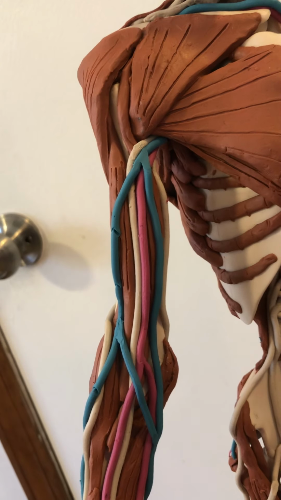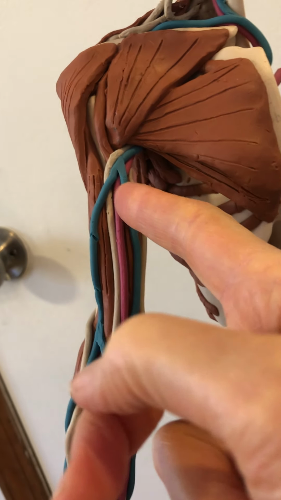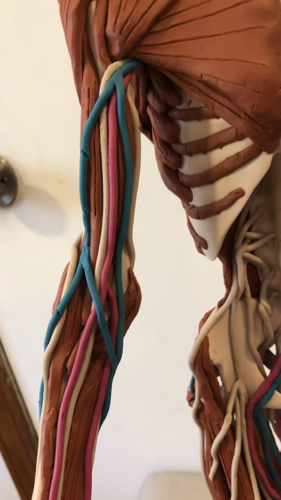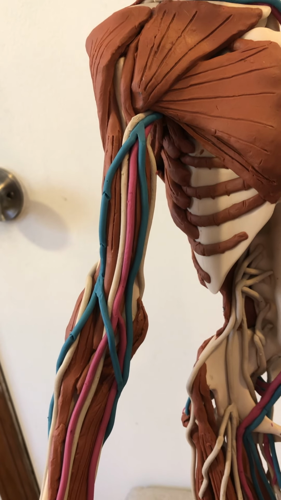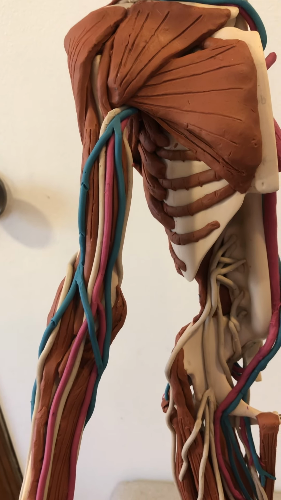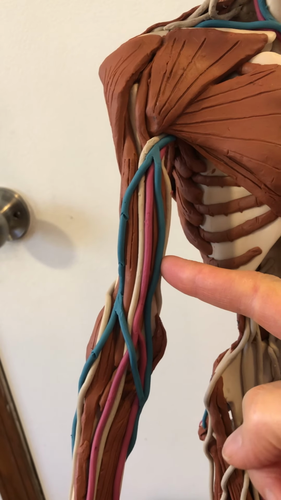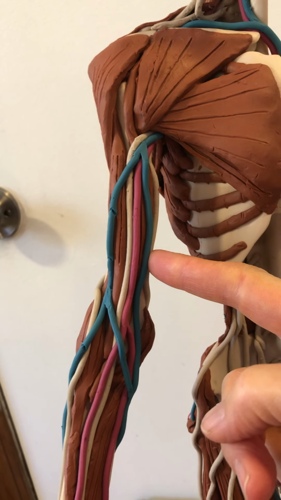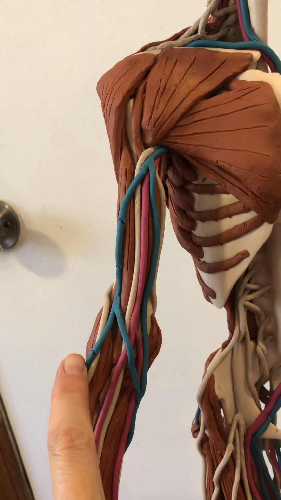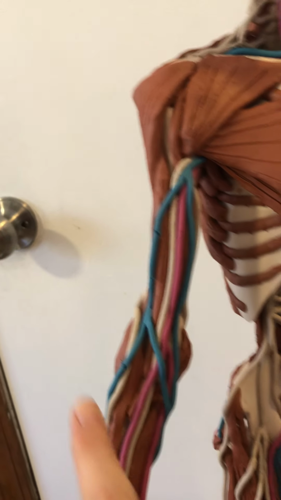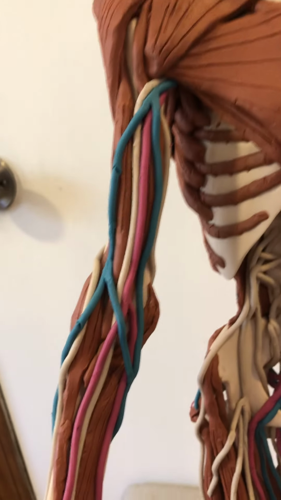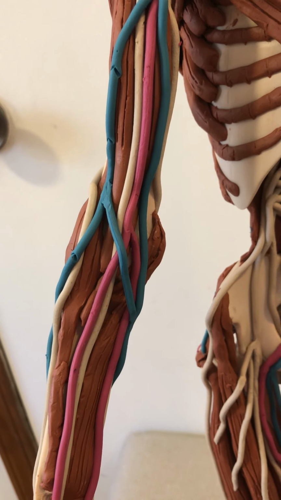But they still are going, there's one vein that stays on the medial side of the arm, and there's one vein that stays on the lateral side of the arm. Now, there is such a thing as an ulnar vein and a radial vein, but these are not it. This vein that's on the medial side of the arm is the basilic vein, and the vein that's on the lateral side of the arm is the cephalic vein. And then this vein right here that crosses between them is the median cubital vein.